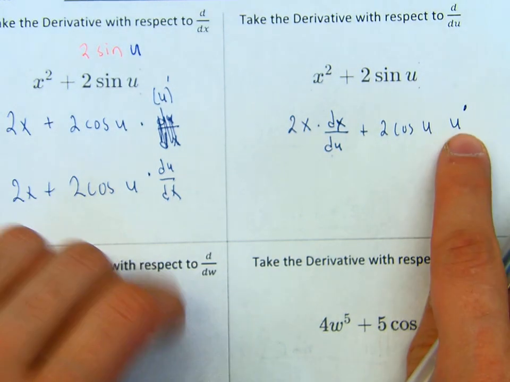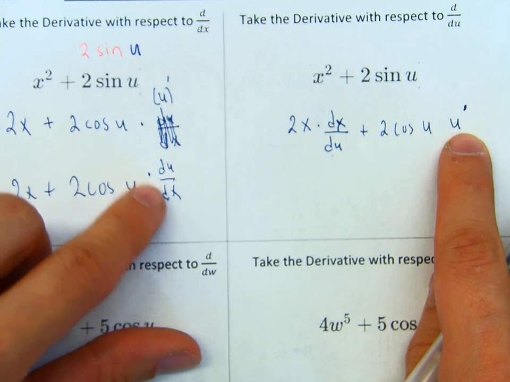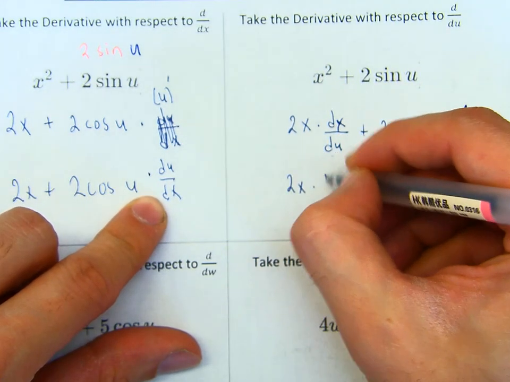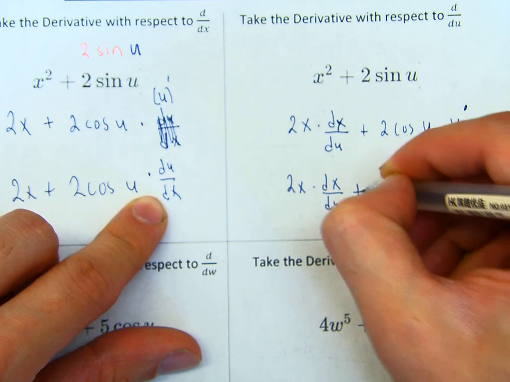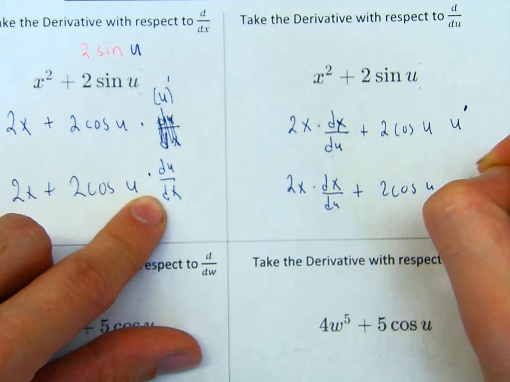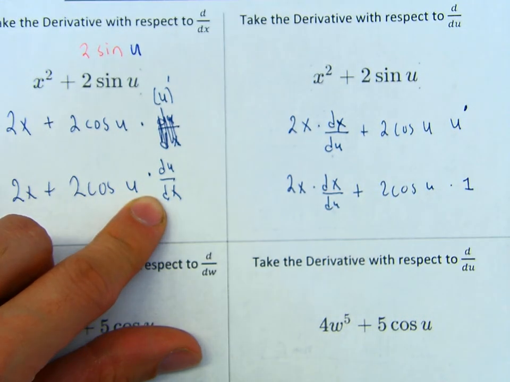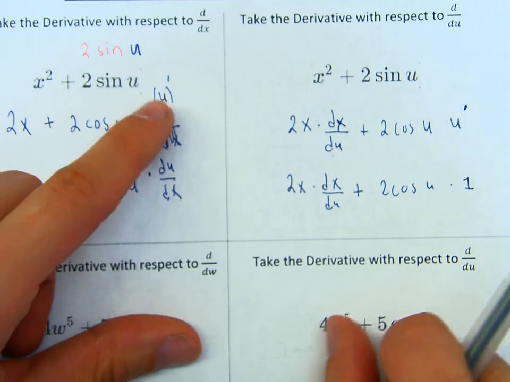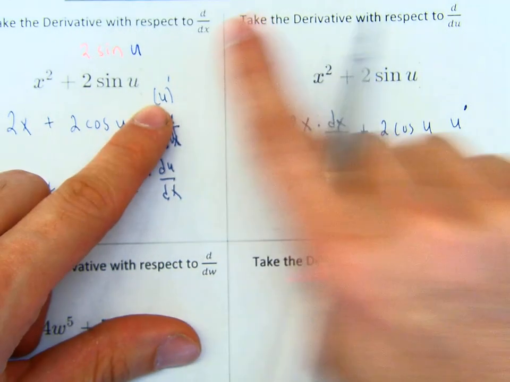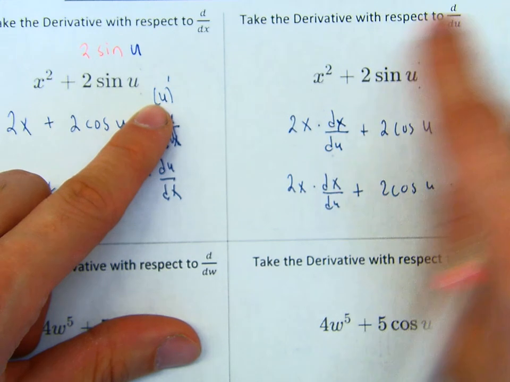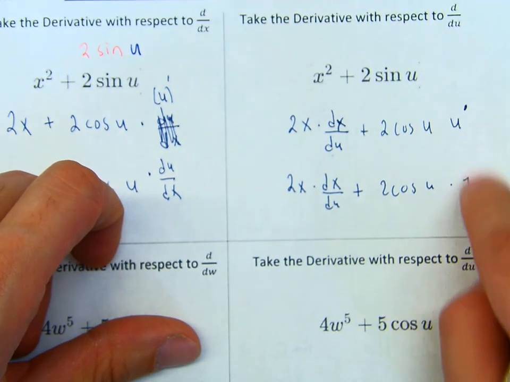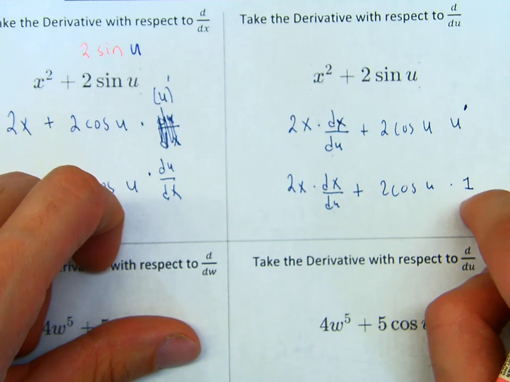Here, u prime over here was du dx, but what will u prime be over here? This is going to be 2x dx du plus 2 cosine u times 1. Okay, here it was du dx because you don't have it with respect to x. Here you do, I'm sorry, you don't have it with respect to u. Here, you do have it with respect to u, so you had a 1 over here.